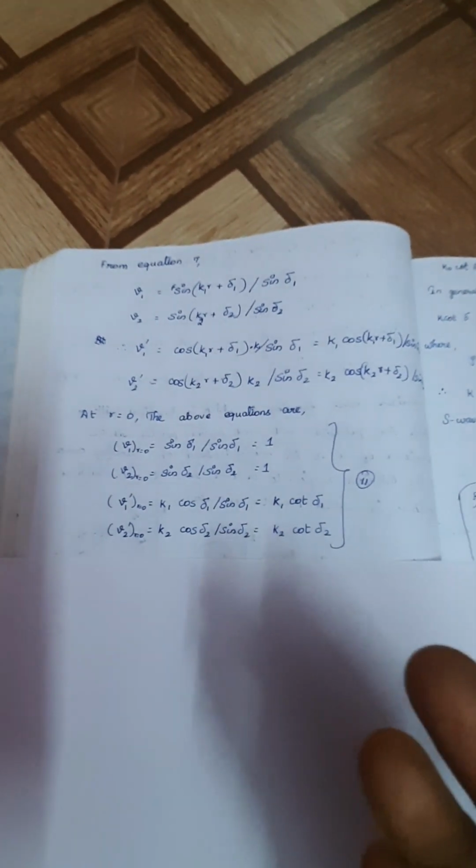Already we know the value of V, that is sin(kr plus delta) divided by sin delta. In our case, V1 is represented by sin(k1 r plus delta 1) divided by sin delta 1. For V2, k is k2 and delta 1 is replaced by delta 2.